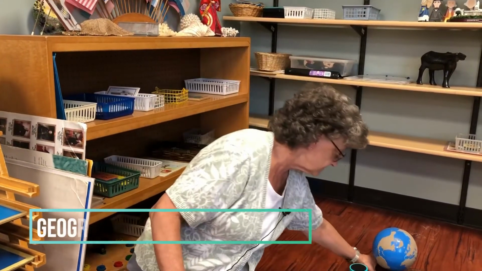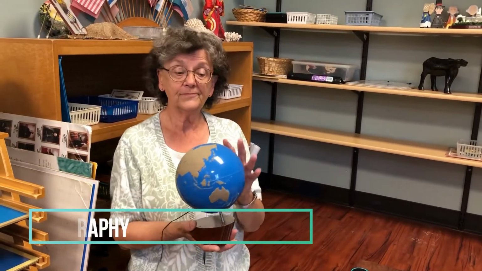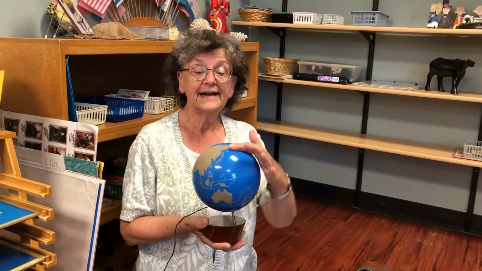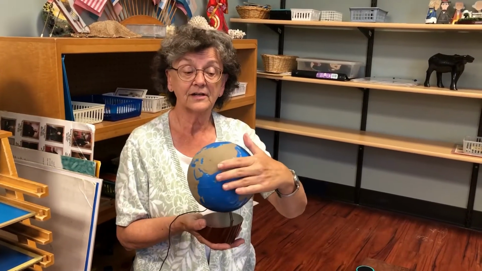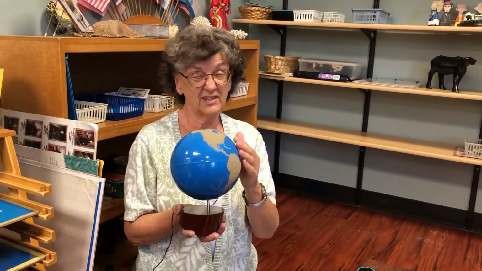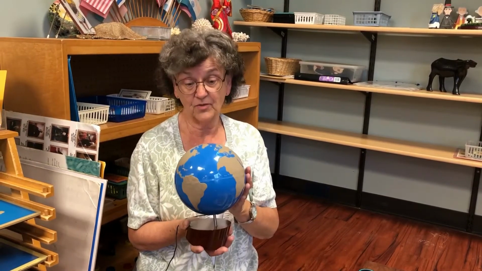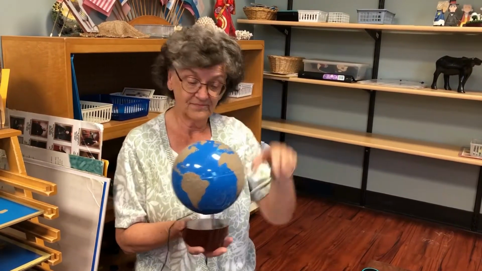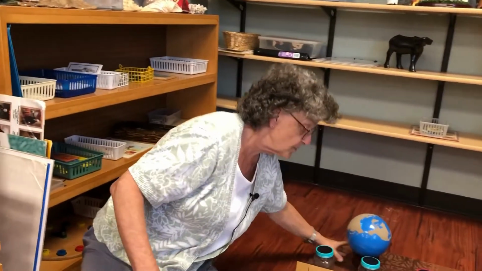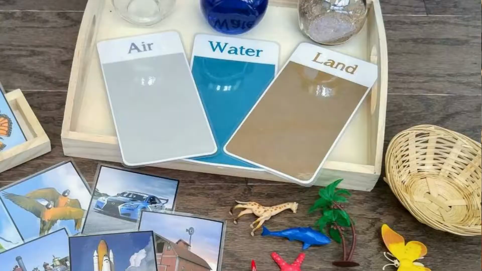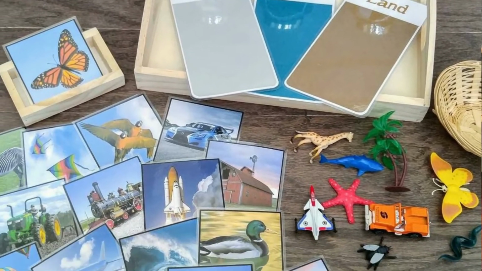The cultural area of the classroom encompasses geography, science, and history. If we take a look at the beginnings of geography, we start with the whole world. The globe has land, water, and we look and see how much water there is in the world, and air. And then we sort pictures for land, water, and air.